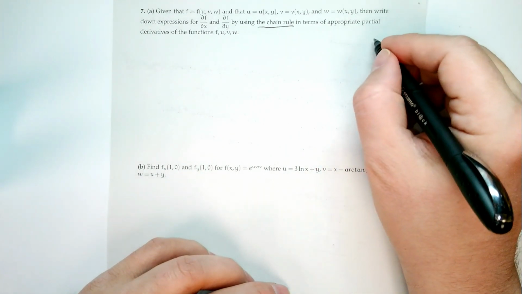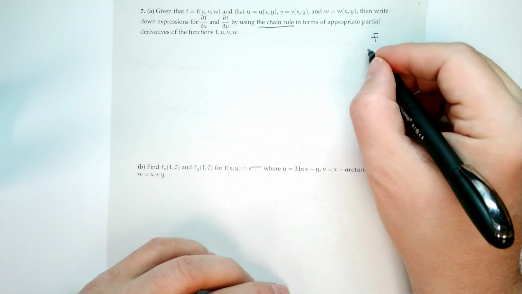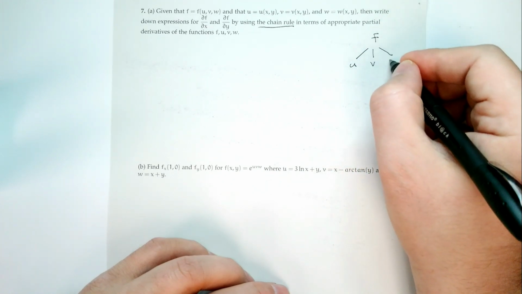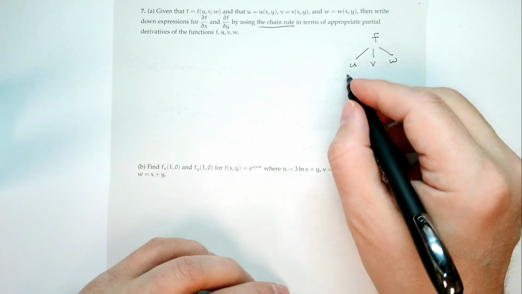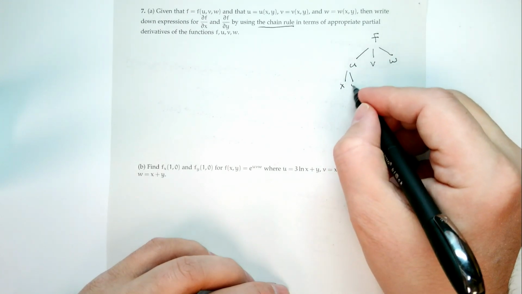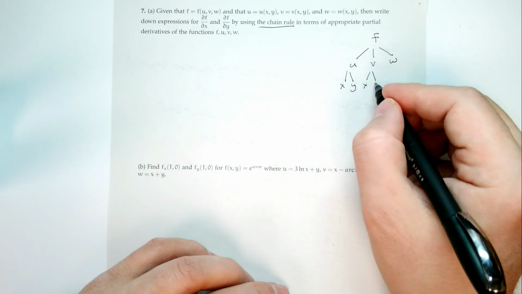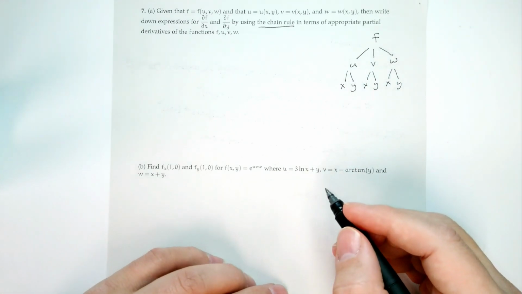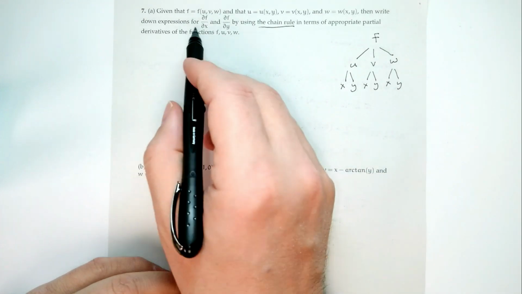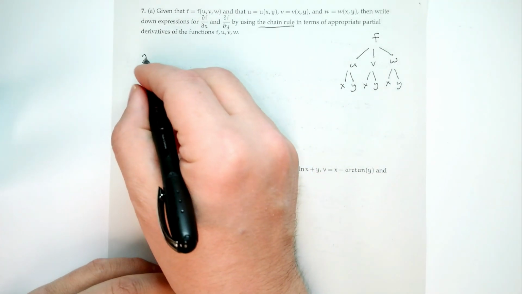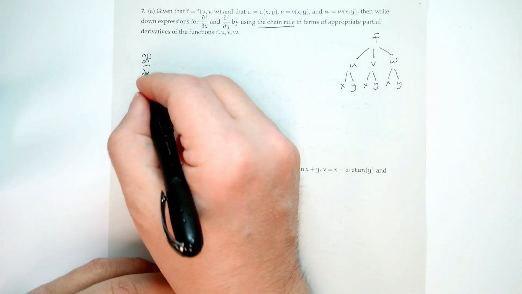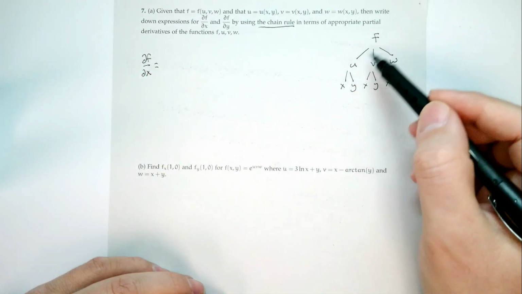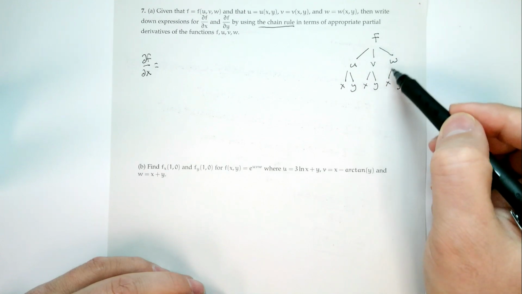So we know this. We have our function f. It depends on 3 variables, u, v, w. And each one of those depends on variables x and y. So this is sort of our tree of variables. So if I want to find partial f, partial x, in other words, how is the function changing as I change x? Well, how do I get from f down to x? And the answer is I have to go 3 ways.